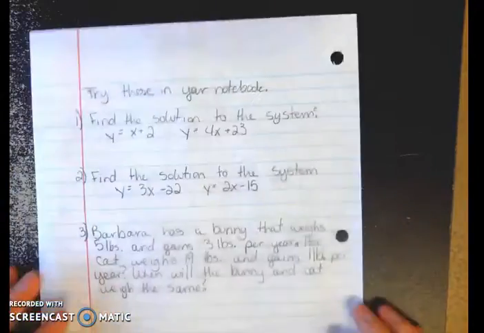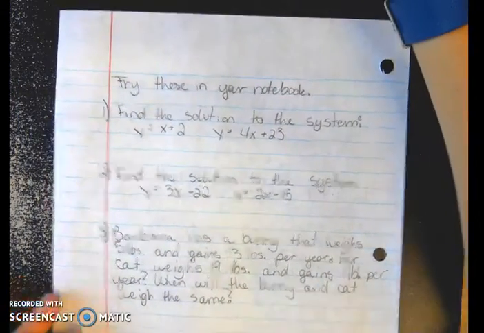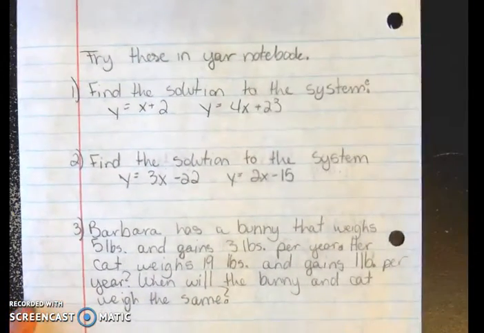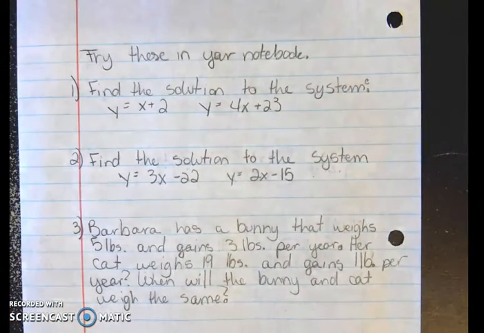Right now, what I'd like you to do is try these 3 problems. You can pause the video, copy them down. Please show me as much work as you can. I'd love to go over sort of where you got with these so we can kind of see what you understood and what you didn't understand. If you get stuck on one of these, that's okay. As long as I see that you at least started it, at least tried something, you're going to get full credit. And we can talk about questions that you have tomorrow.